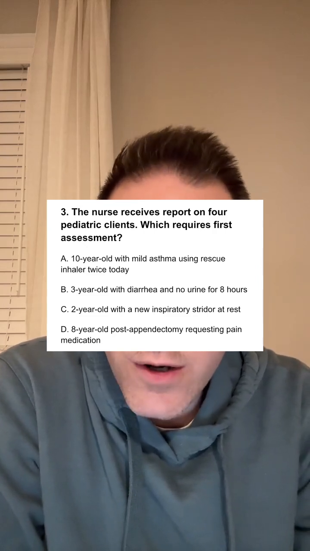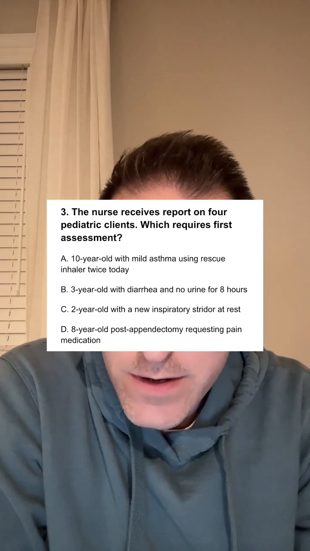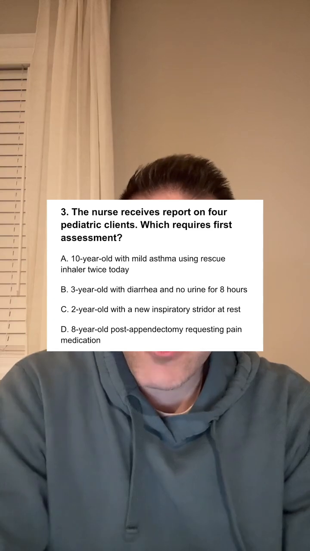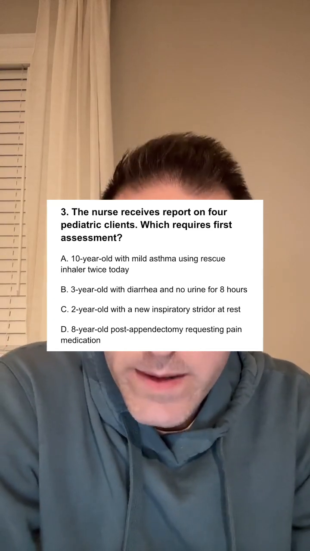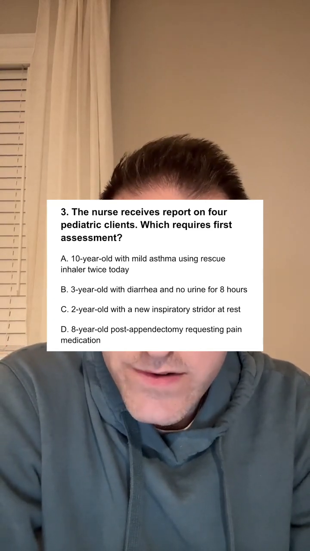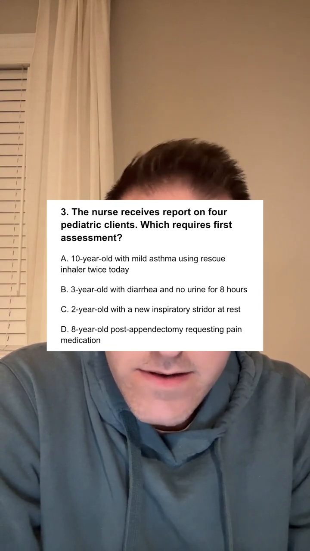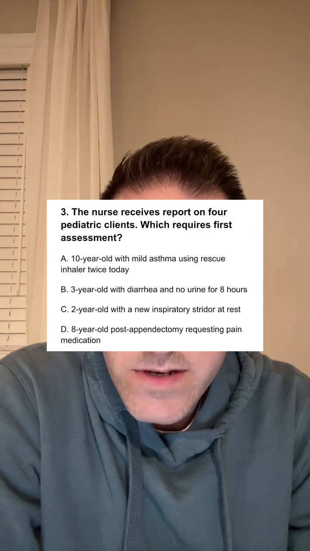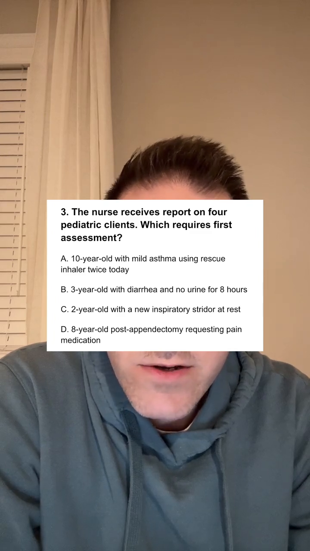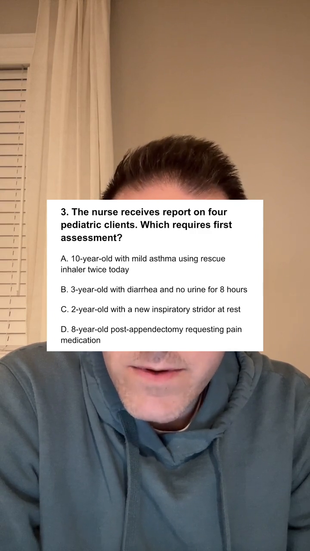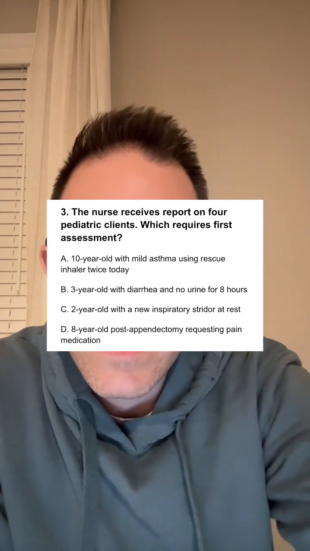So the majority of you are marking C, and that's the correct answer, okay? That stridor at rest signals some sort of airway obstruction, which we need to address immediately. It's not A, increased use is concerning, but not the top emergency. B, significant dehydration is always a risk, but airway is going to beat it every single time. I don't think anybody put D.